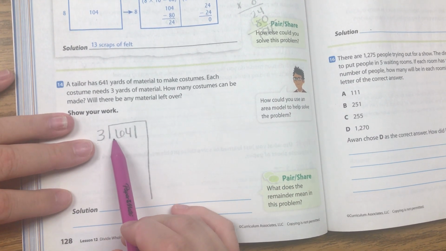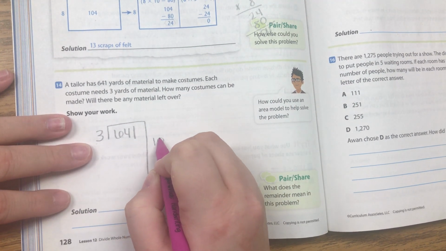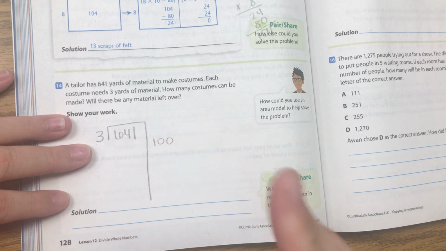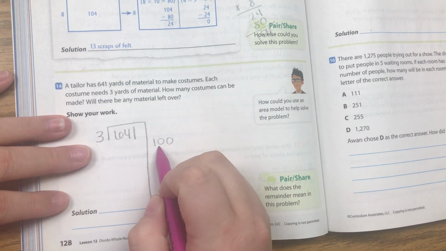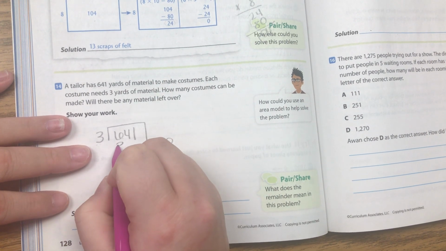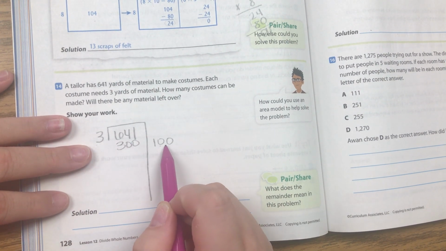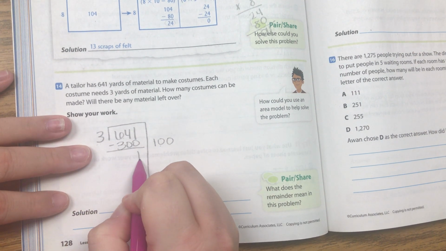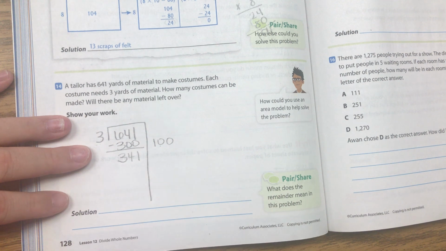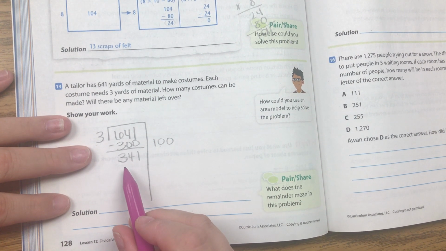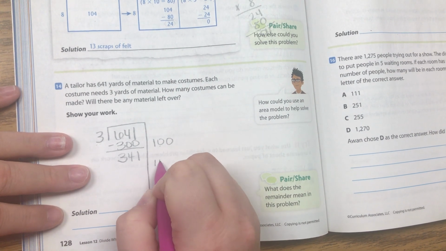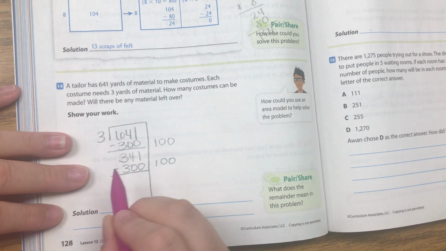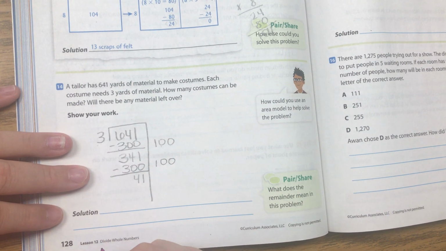Let's see, if we roll out 100 yards, if we make 100 costumes and we use 3 yards for each costume, 100 times 3 is 300. So we have used, if we've made 100 costumes, we've used 300 yards of material. So how much material is left? We still have 341 yards left. So I can do that again. I can make 100 more costumes and use 300 more yards of that material. I still have 41 yards left.